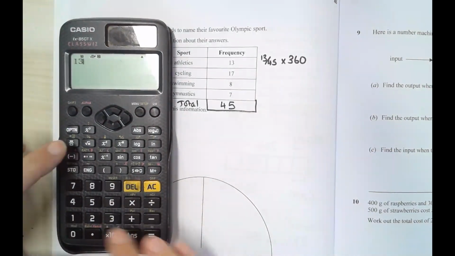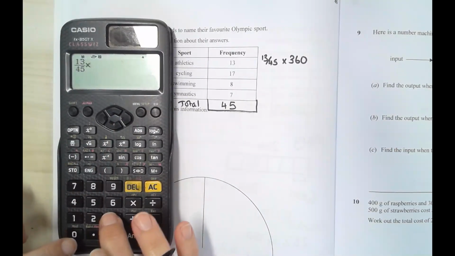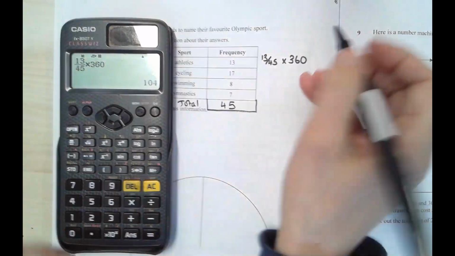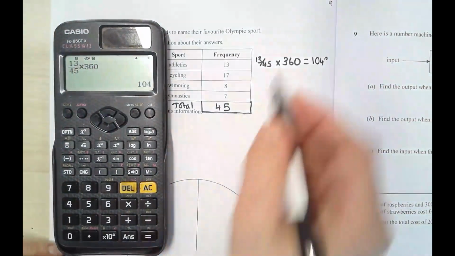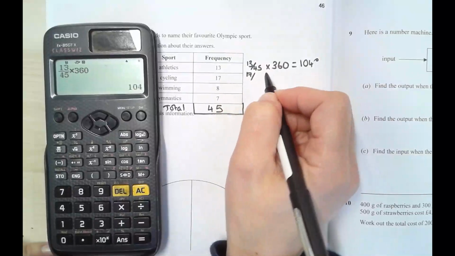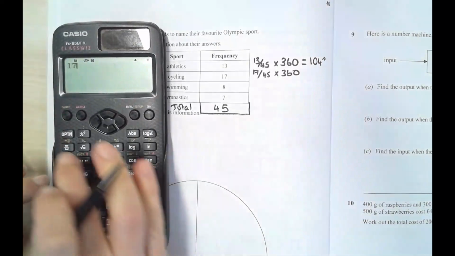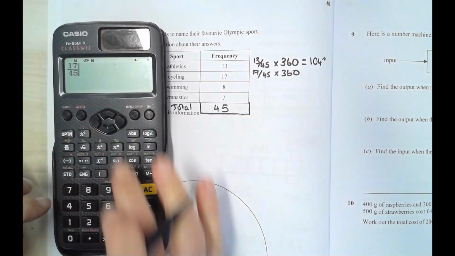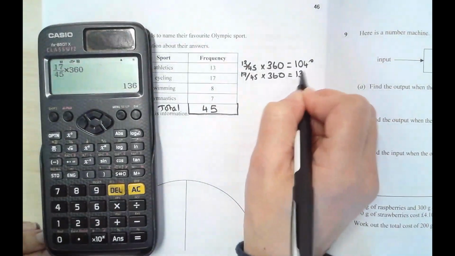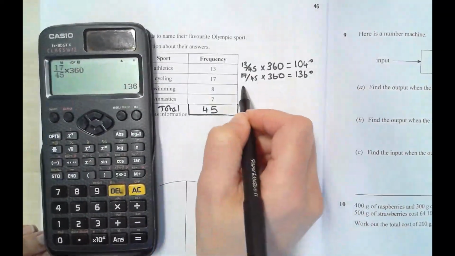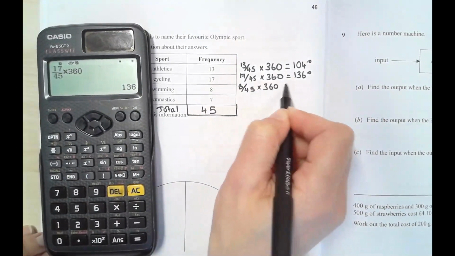So 13 over 45 times 360, and that tells me that athletics is 104 degrees. For cycling, 17 over 45 times 360. And that's 136 degrees. 8 divided by 45 and multiply that by 360.